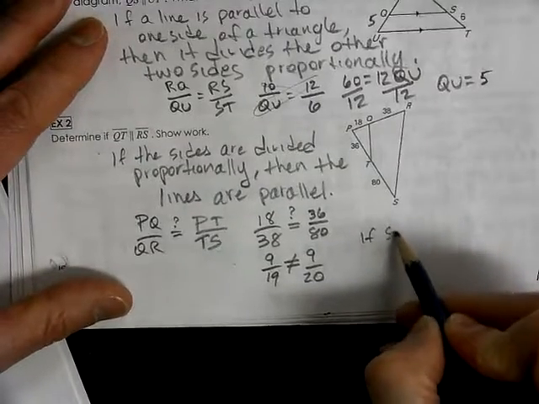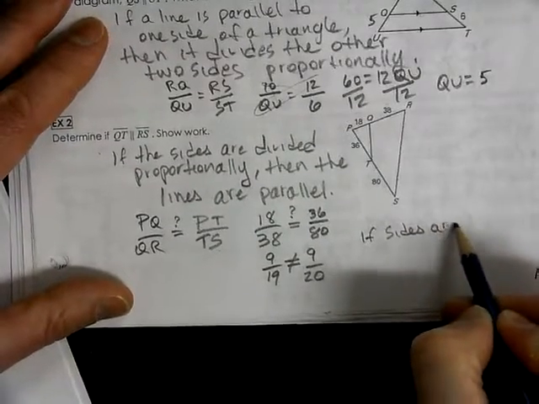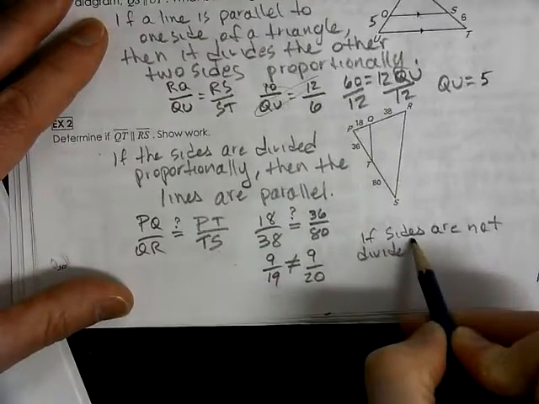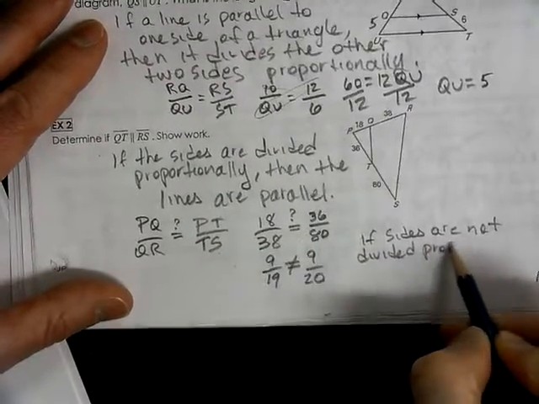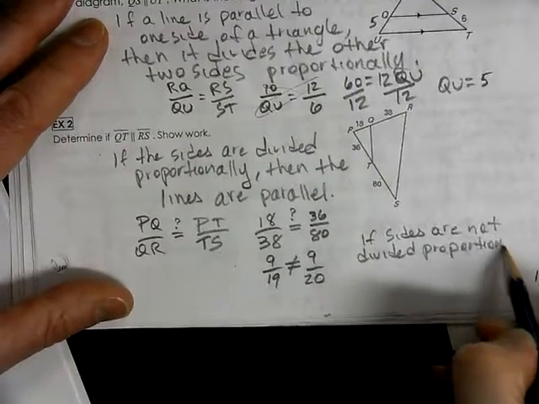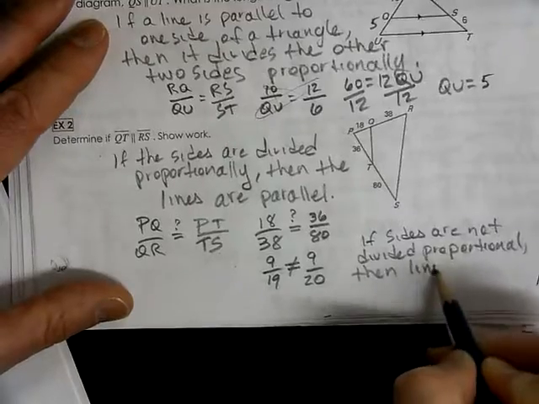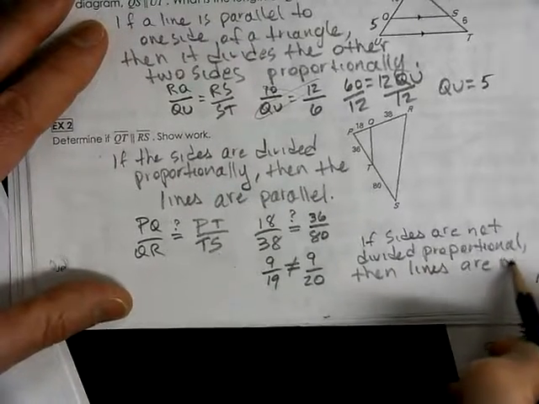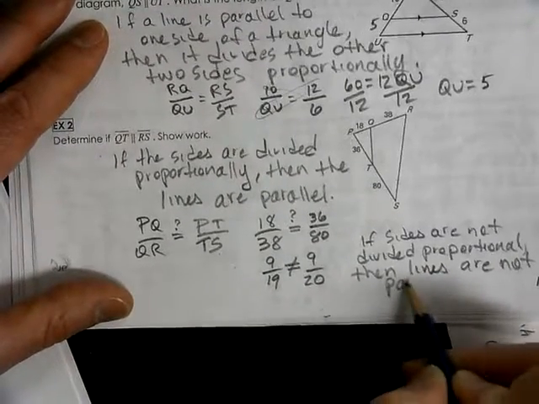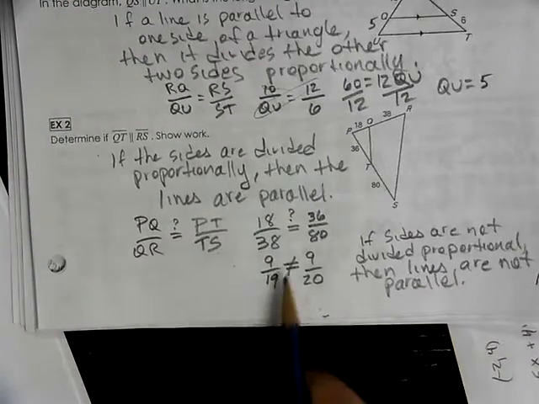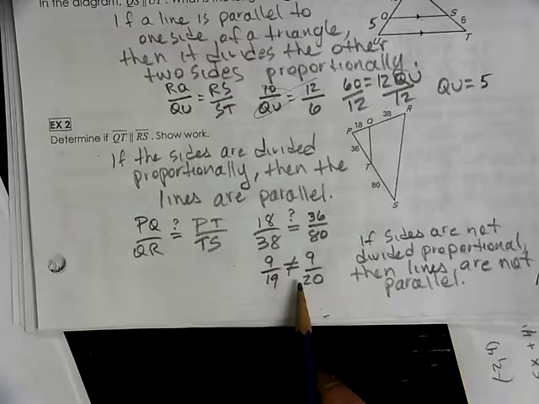If sides are not divided proportionally, then lines are not parallel. We do not have proportional sides, therefore the lines are not parallel.